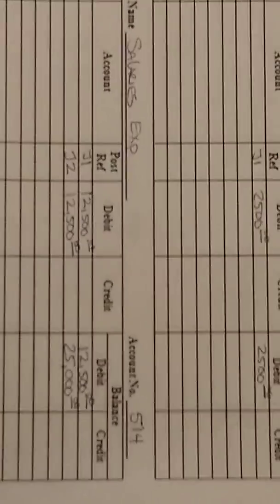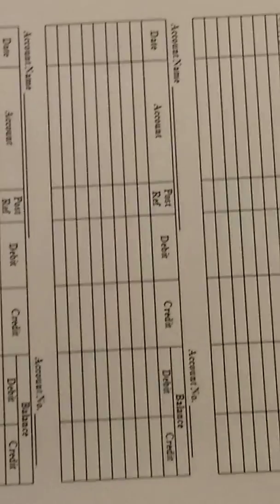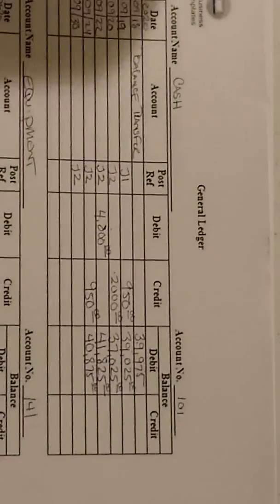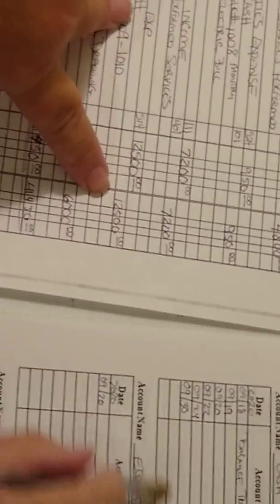Now, of course, that decreases our cash because we have to pay a salary. So we're going to go over here to our cash. 09/30, September 30th, J2, journal page 2. Decreasing, we're going to credit our cash by 12,500.